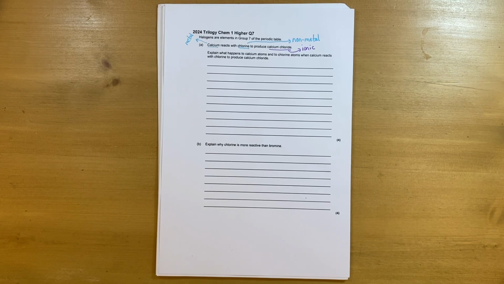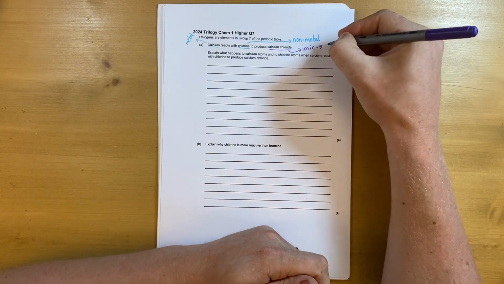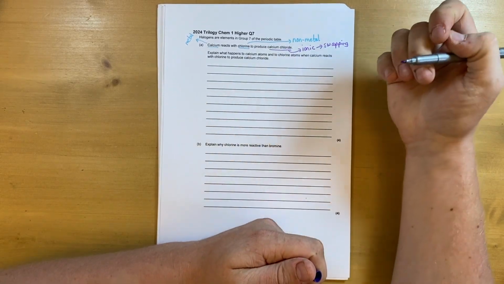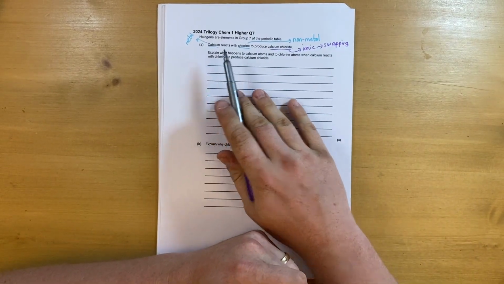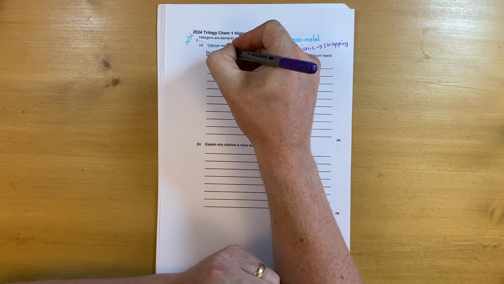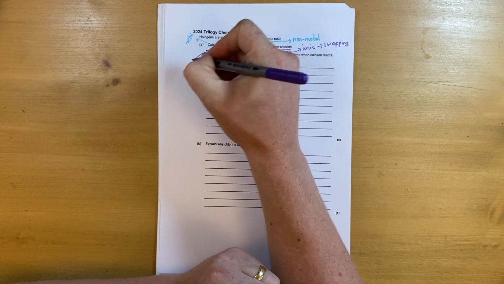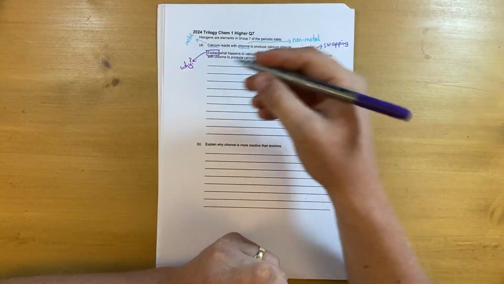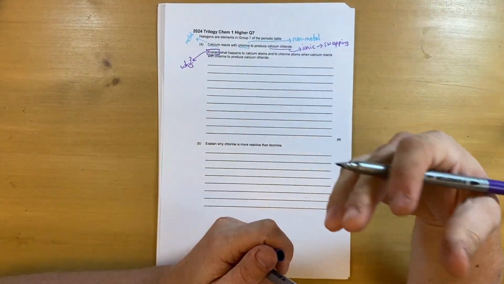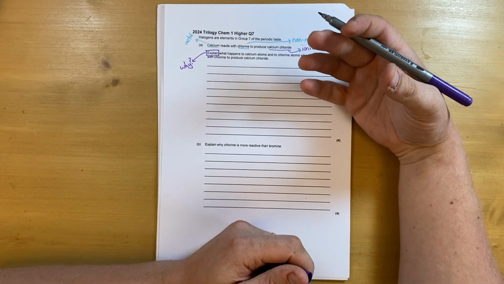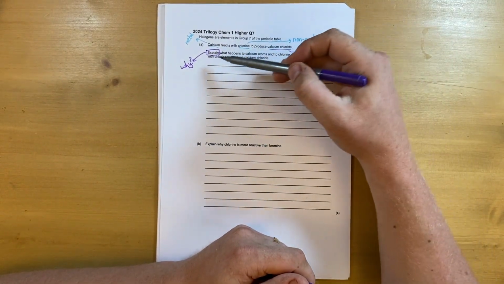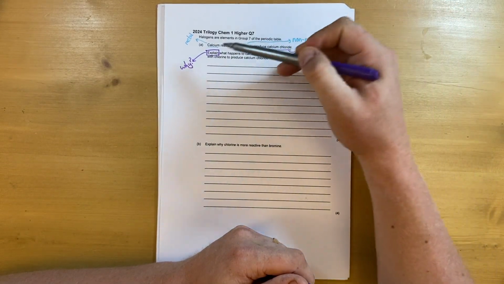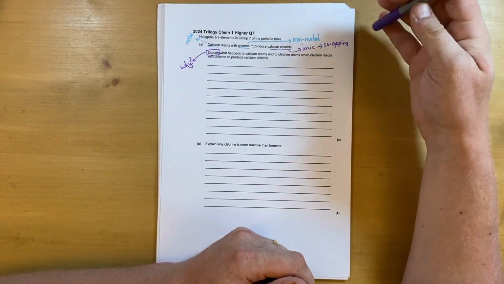So straight away when we're thinking of ionic, we're thinking about swapping, gifting electrons, so that we get a full outer shell. Explain. Now, the word explain, whenever we're doing exam questions, means, just like the Backstreet Boys, we need to tell us why. So we need to see the word because, or some kind of explanation as to what is going on. Explain what happens to calcium atoms and to chlorine atoms when calcium reacts with chlorine to produce calcium chloride.